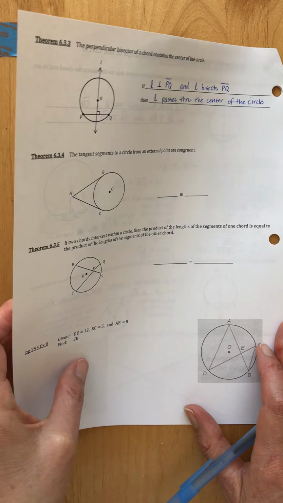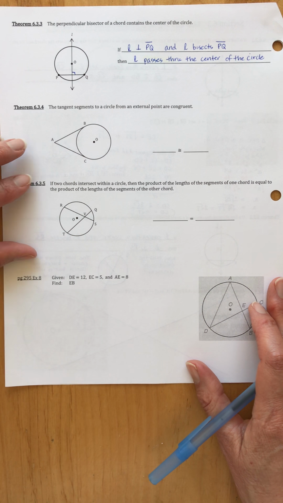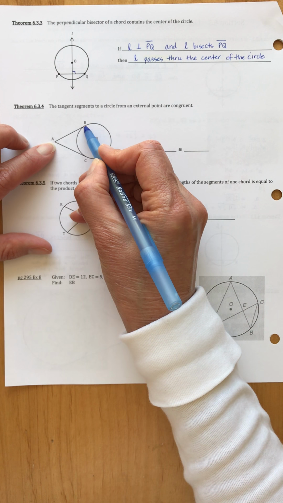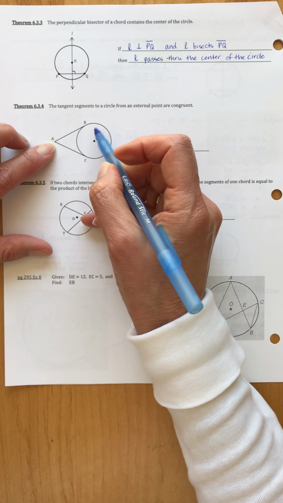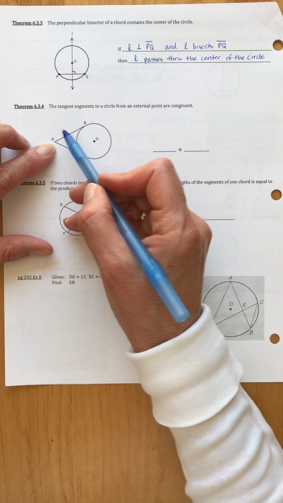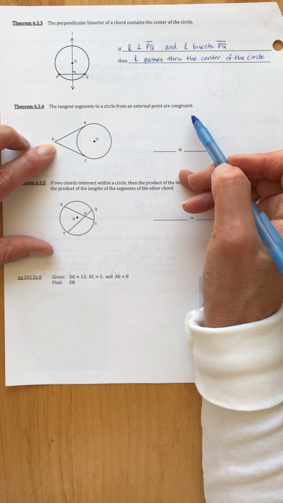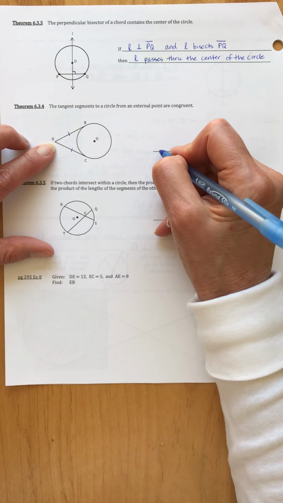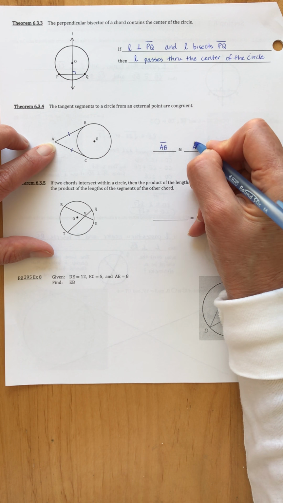All right, let's go ahead and do theorem 6.3.4. It says, the tangent segments to a circle. So here's a tangent. Here's a tangent. Remember, tangents touch the circle at only one point. They're from an external point. So here's our external point. Are congruent. Okay, so that means that this is congruent to this. So AB is congruent to AC.